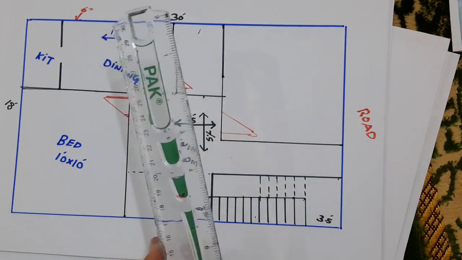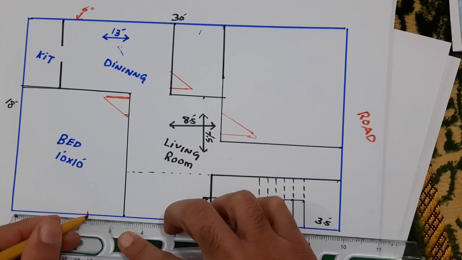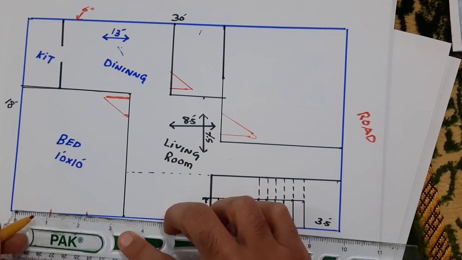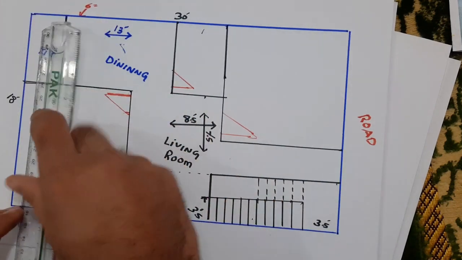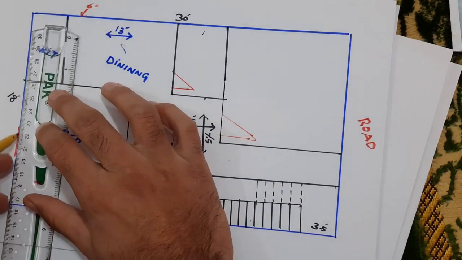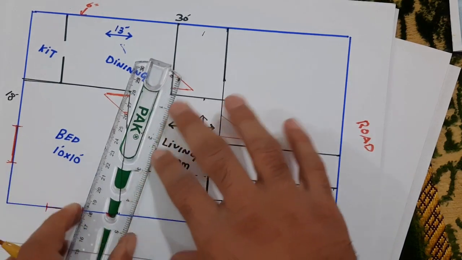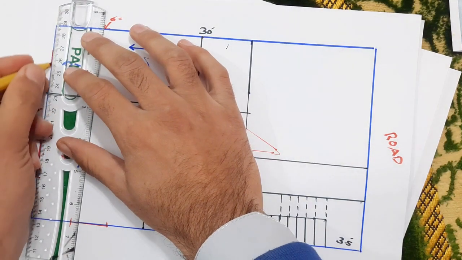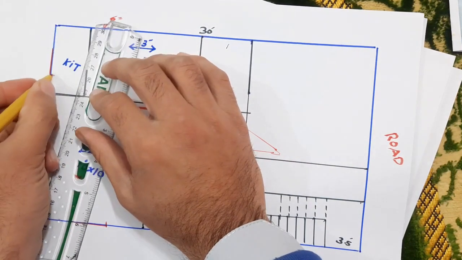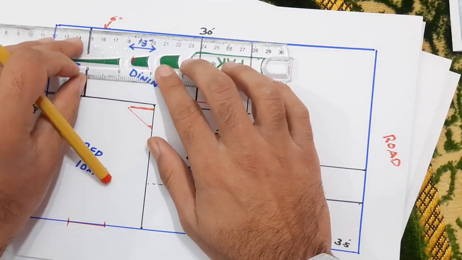Okay, so now you can see the window. For this bedroom, you can see the window pointing. For this kitchen, this is for dining.